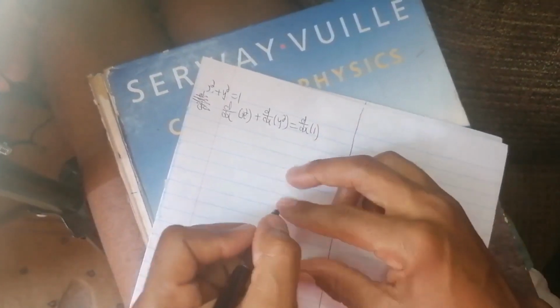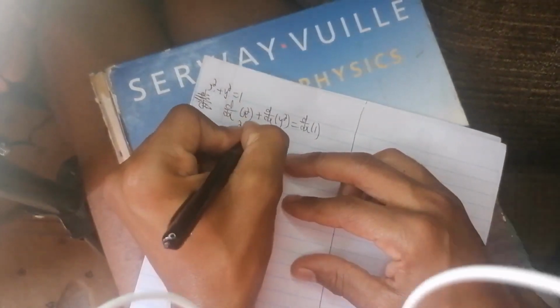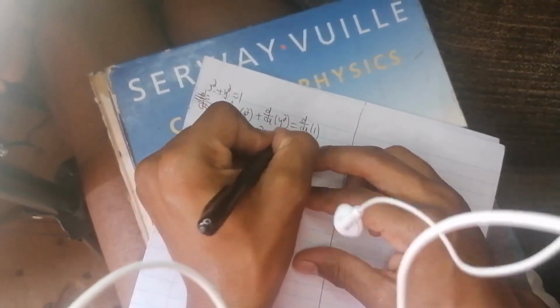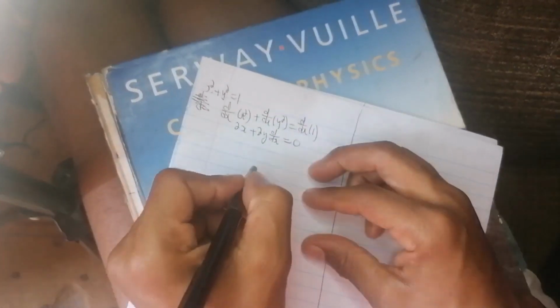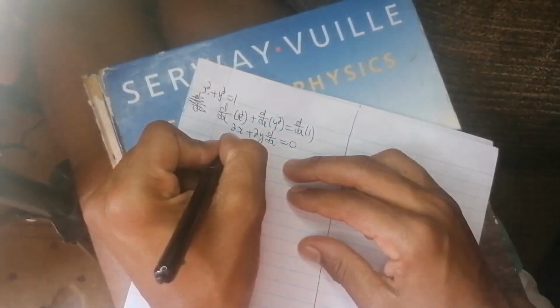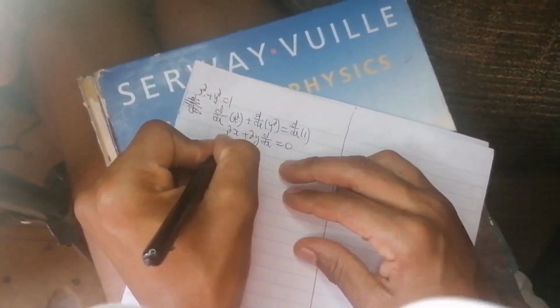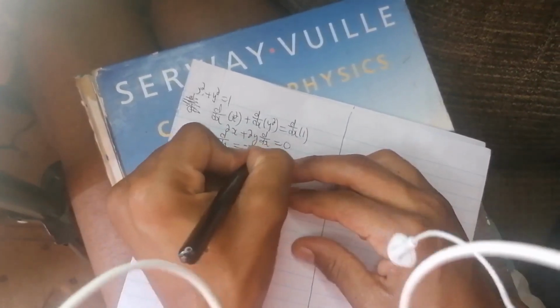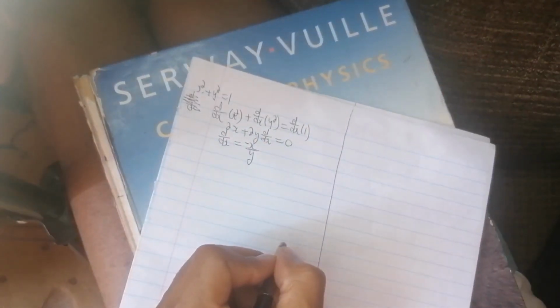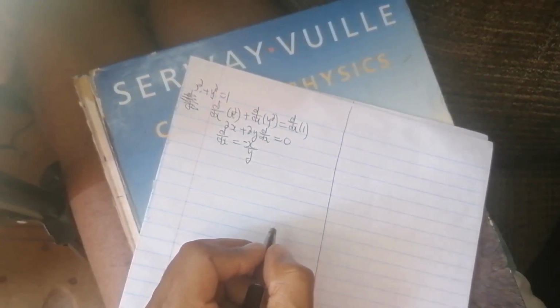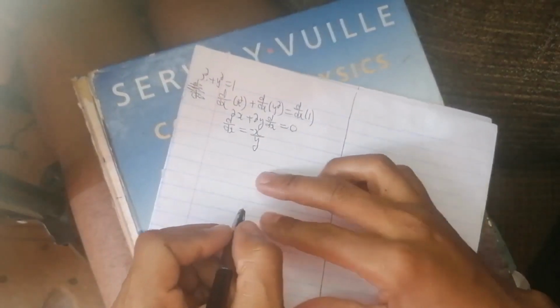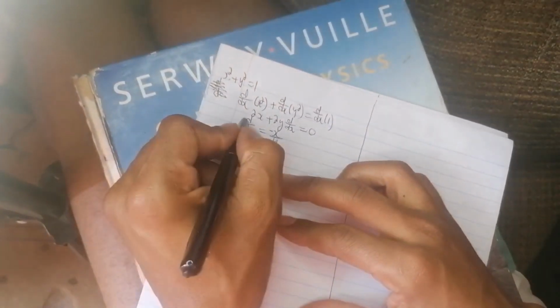We already dealt with this, so this will be 2x plus 2y dy over dx equals 0. So dy over dx will be minus x over y. We dealt with this in the previous tutorial. So this is dy over dx implicitly, so my d squared y will be as follows.